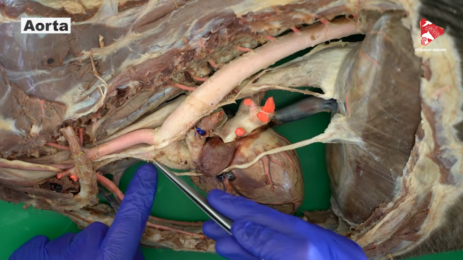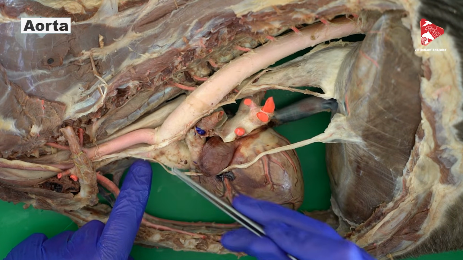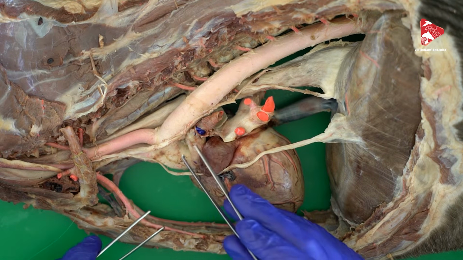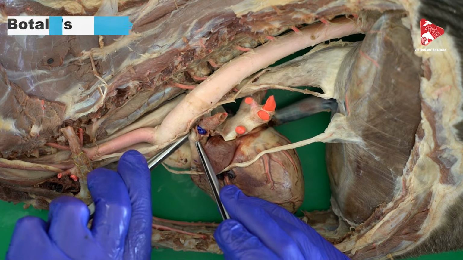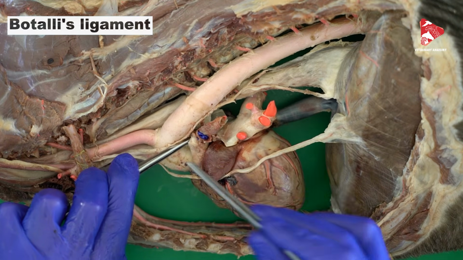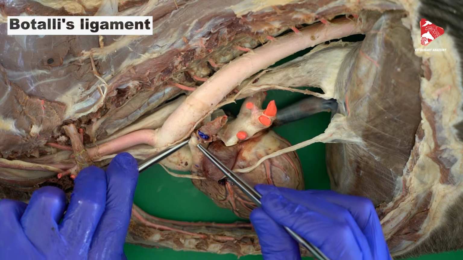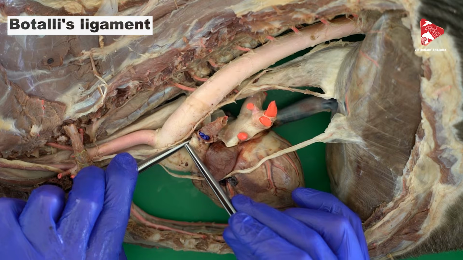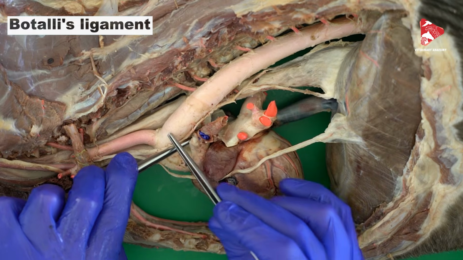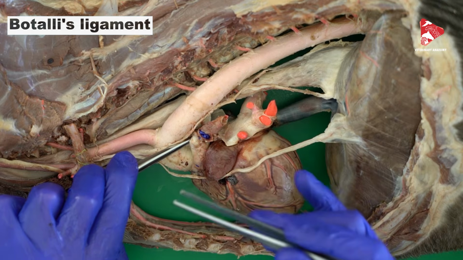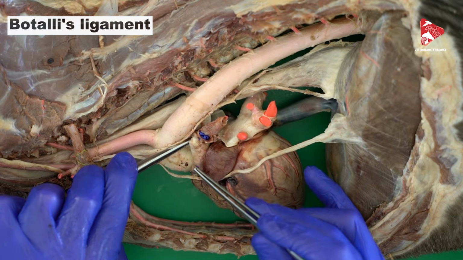Before we talk about the main branches of the aorta, let me just tell you that at this level here, you can find a ligament, which I'm holding here, a ligament which extends between the aorta and the pulmonary trunk, called the ligamentum arteriosum or Botalli's ligament. So this ligament was a duct before birth. Of course, at the time of birth, this duct will be closed.